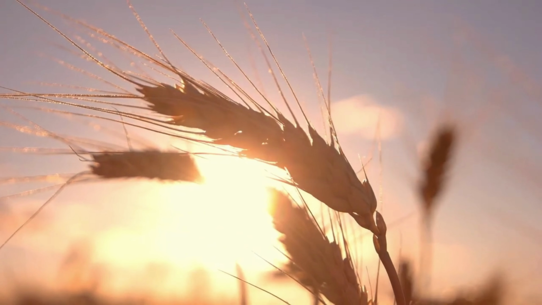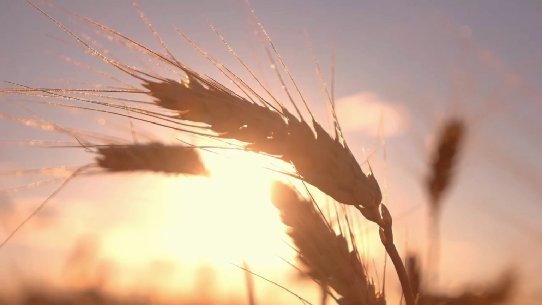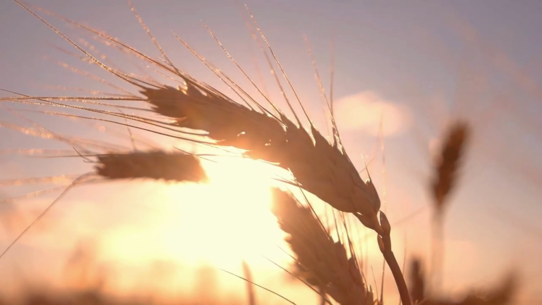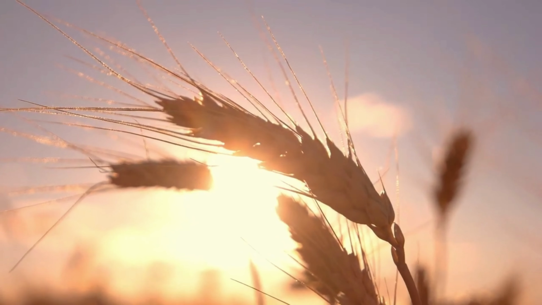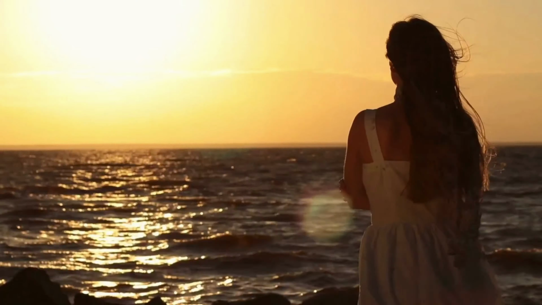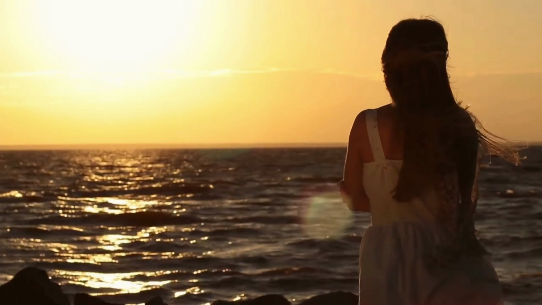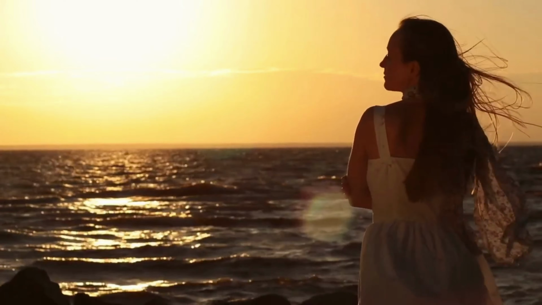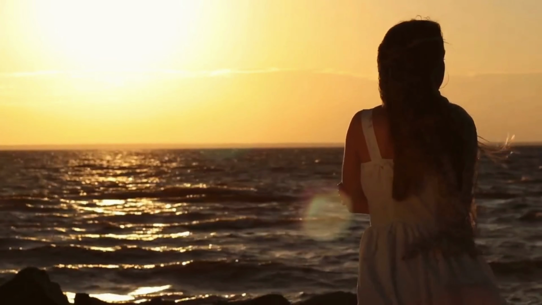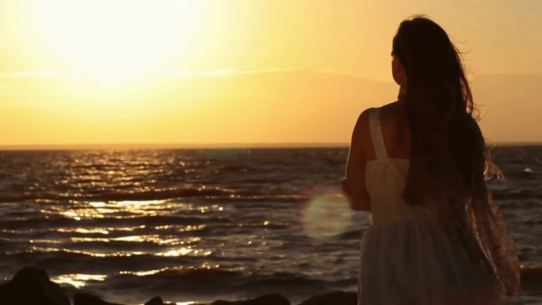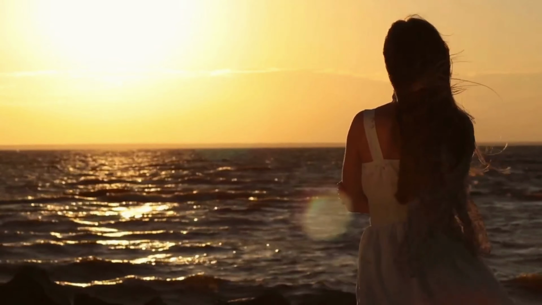Acknowledge any thoughts or concerns that may be occupying your mind. Imagine these thoughts as clouds drifting through the sky. With each breath, let these clouds float away, leaving a clear, open sky. Allow your mind to become calm and spacious.